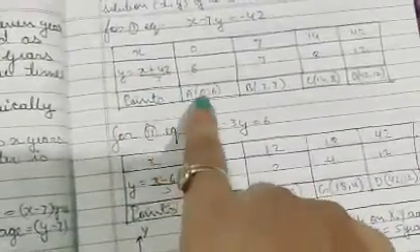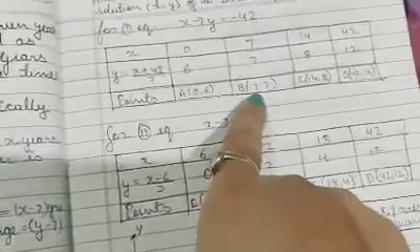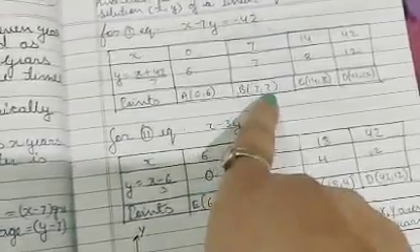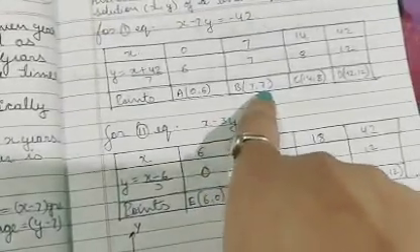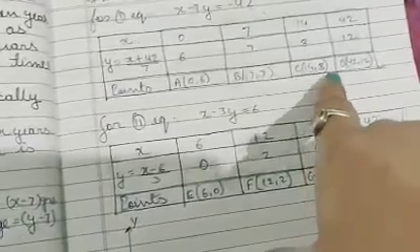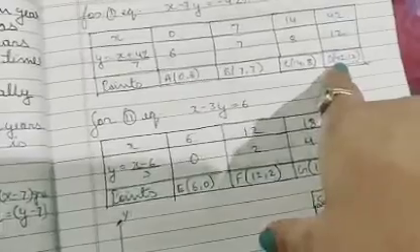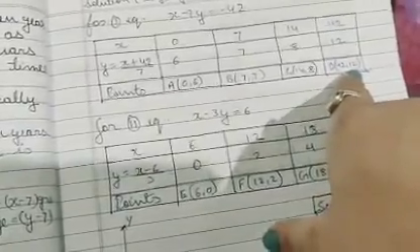So the first point is A(0, 6). 0 is the x coordinate, and 6 is the y coordinate. B(7, 7), 7 is the x coordinate, y coordinate also 7. The third point is C, so the x coordinate is 14, y coordinate is 8. In point D, the x coordinate is 42 and the y coordinate is 12.